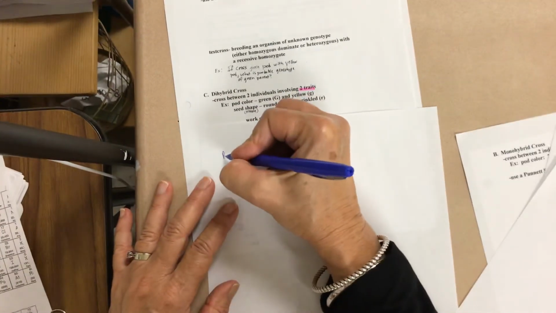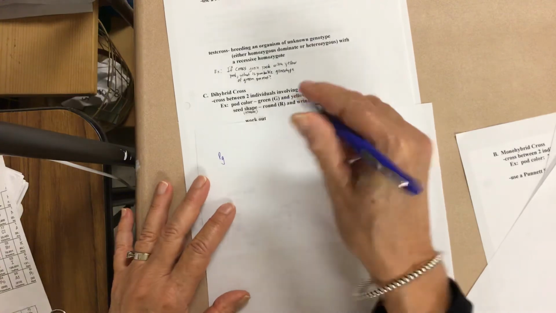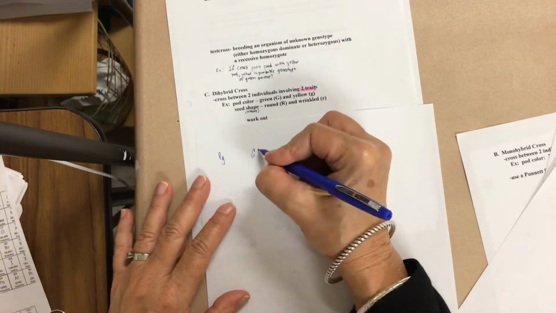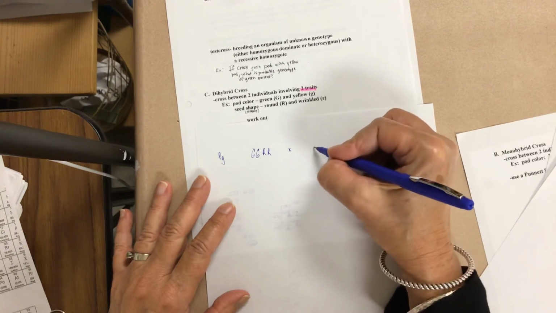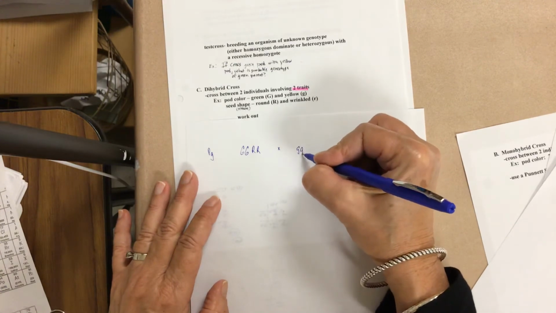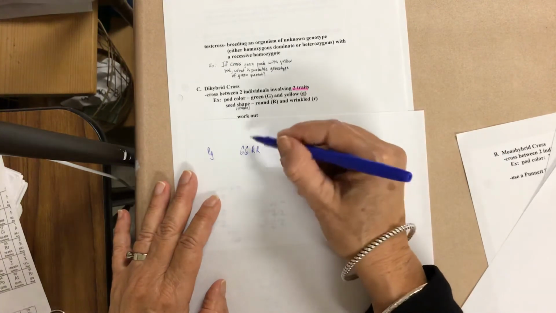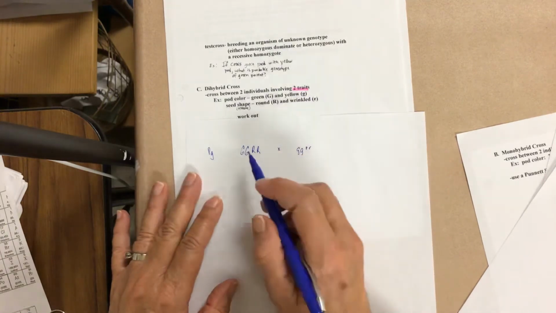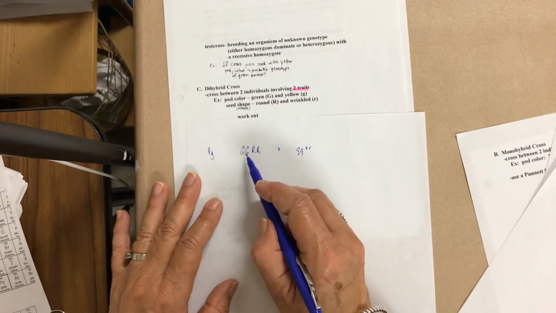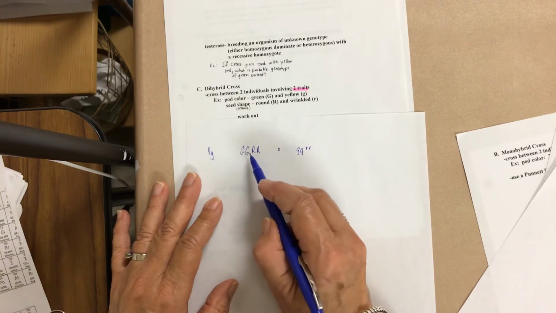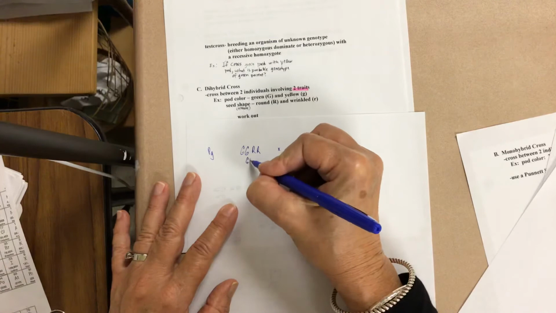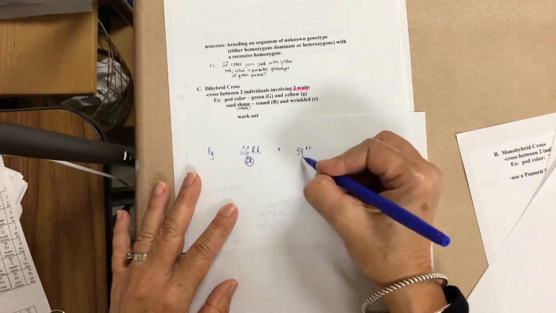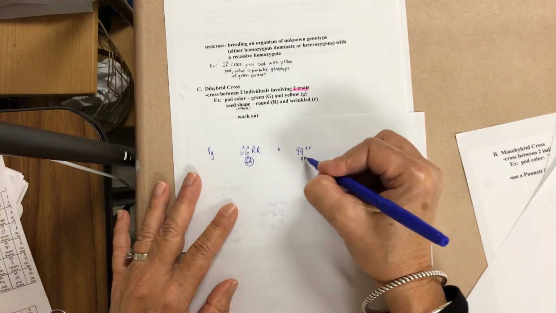Okay, so for our P generation, one parent is going to be homozygous dominant, so it is going to be big G, big G, big R, big R. And you're going to cross it with an individual that's homozygous recessive, so that is little g, little g, little r, little r. By convention, this is usually the male, this is the female. Now, through meiosis, one allele for pod color and one allele for seed shape will get in. So this gamete will have a big G and a big R in it, and through meiosis, this individual will have a little g, little r.